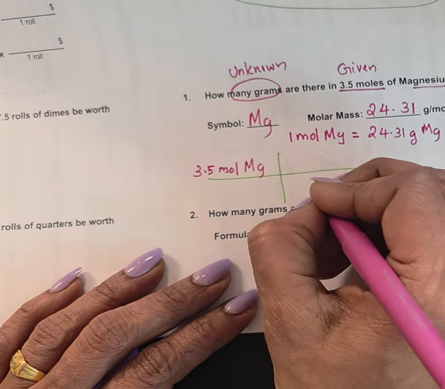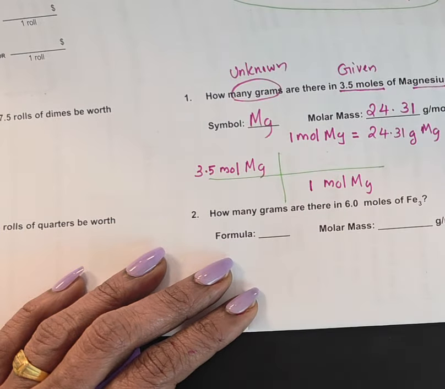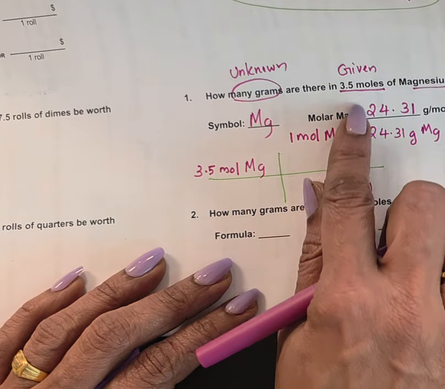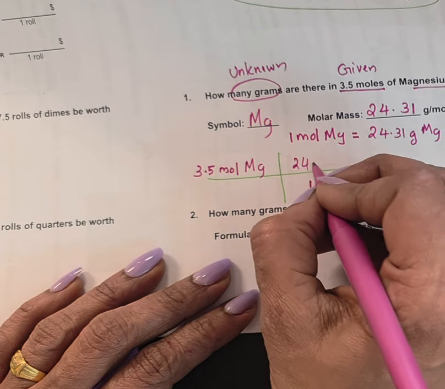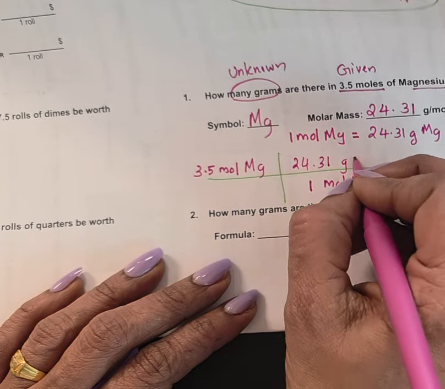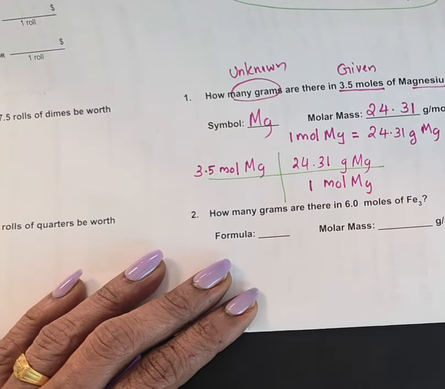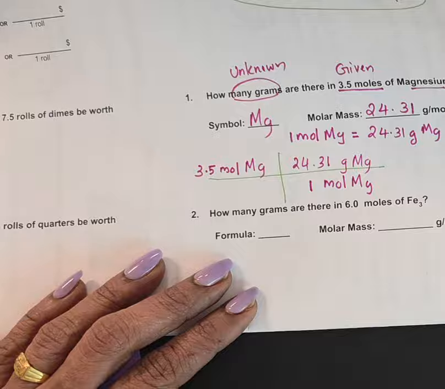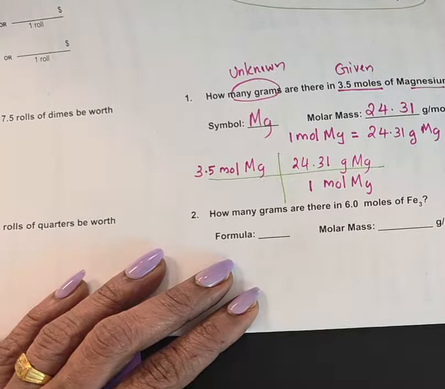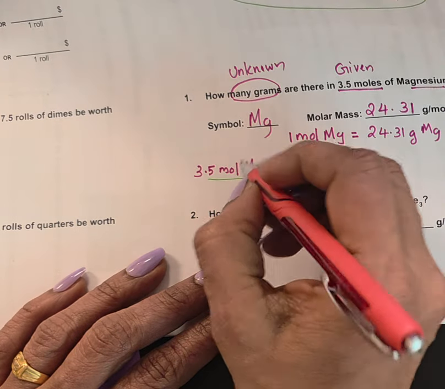So I know that it is 1 mole of magnesium, and I'm going to convert that into grams, so which will be what? 24.31 grams of magnesium.